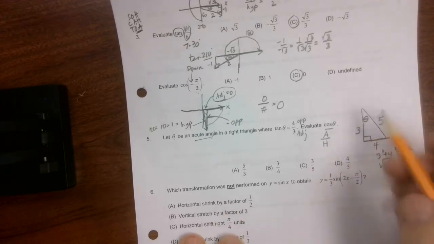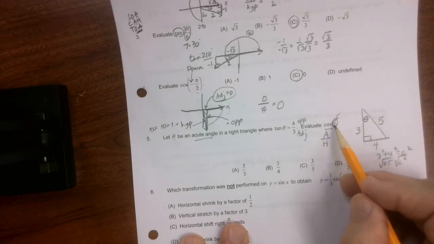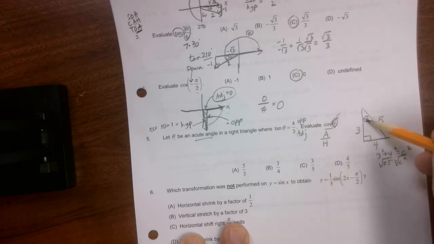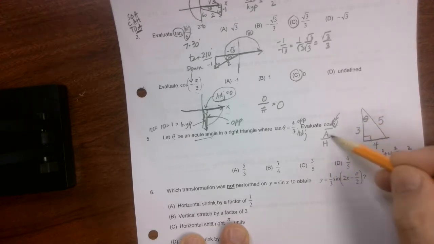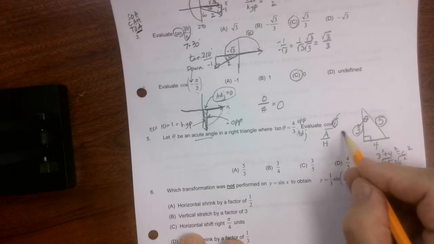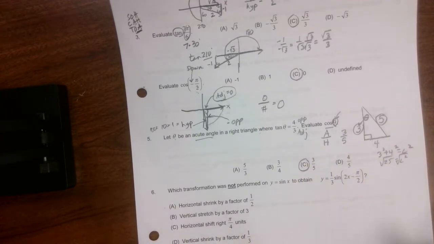But it says find cosine. Now don't forget, this is your reference angle. That's a huge point to remember. So that means you got to concentrate here. Now you got to find the adjacent side to that angle, which would be this, and put it over your hypotenuse, which is this. So that'd be 3/5, letter C.